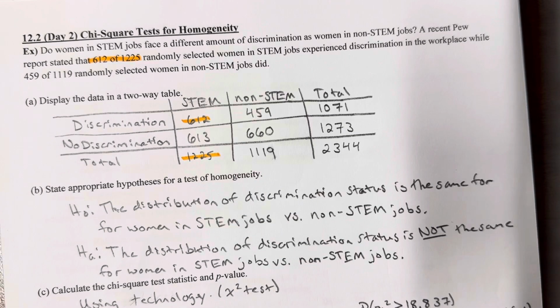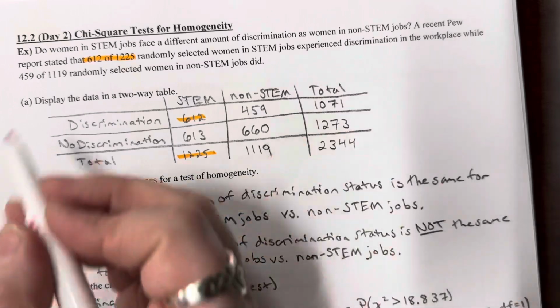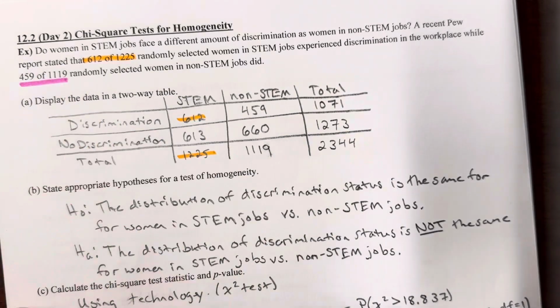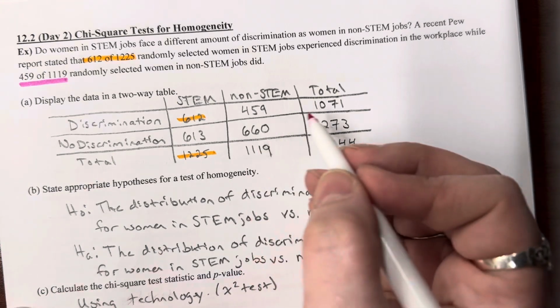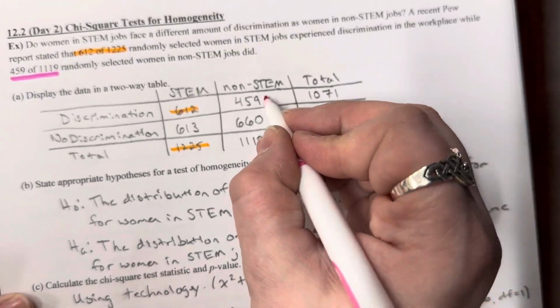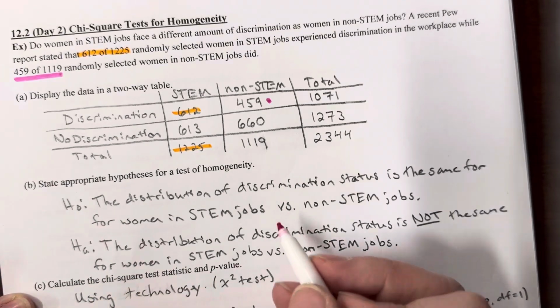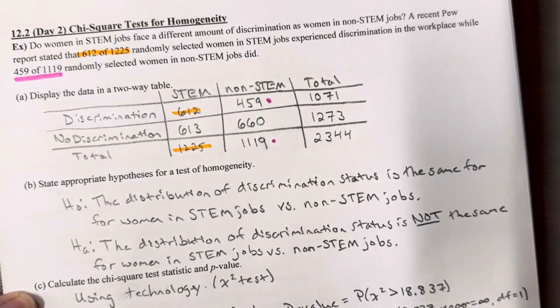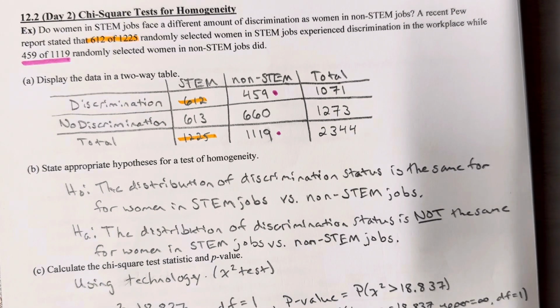Now, additionally, we have non-STEM jobs, 459 of 1,119 randomly selected women were experiencing discrimination. So that's where I have this 459 and this 1,119. So that's where the numbers within our problem actually relate in the table.